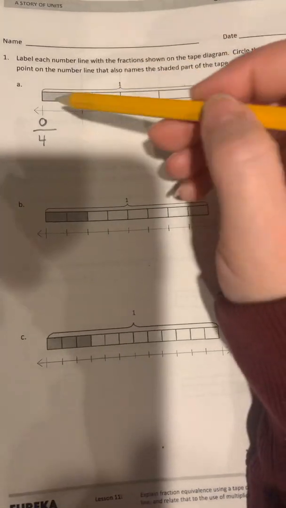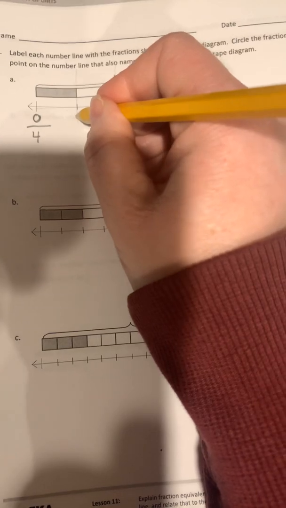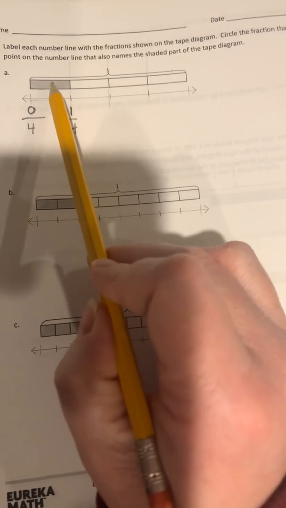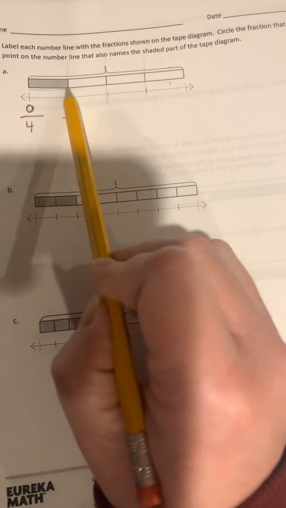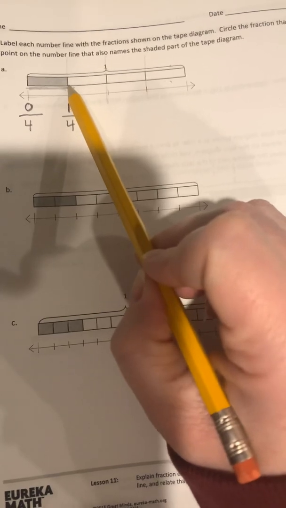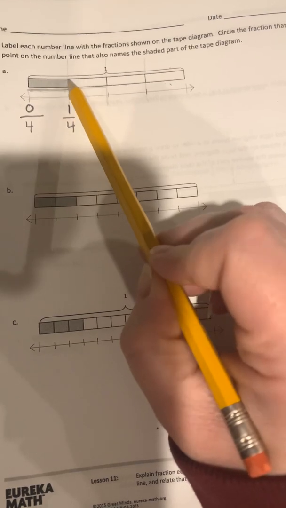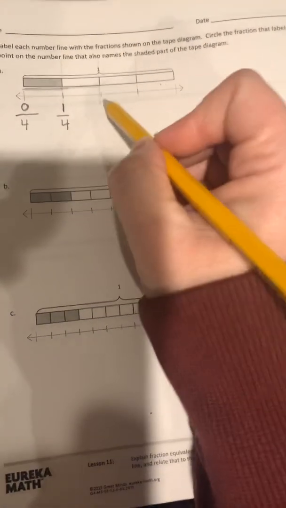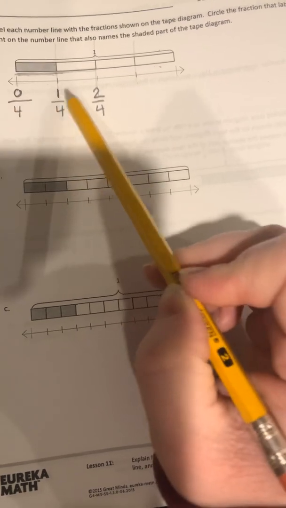Okay? Now when we've traveled through one part, we are now at the end of the first part out of 4. Look at that. These are each 1/4 pieces. That makes sense. Here, I've traveled 1/4 of the way down the tape diagram. If I go from here to here, how many parts have I traveled down? 1/4 and 2/4. So now this is 2/4. Now look, it's just like a number line. 0/4, 1/4, 2/4. 0, 1, 2.